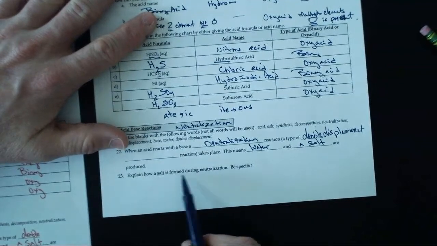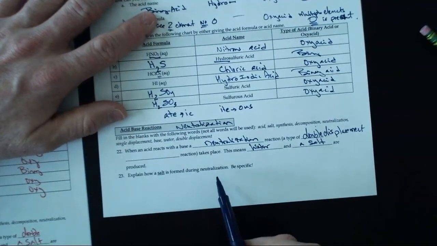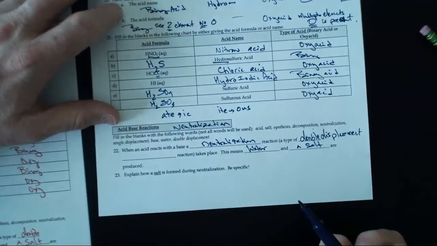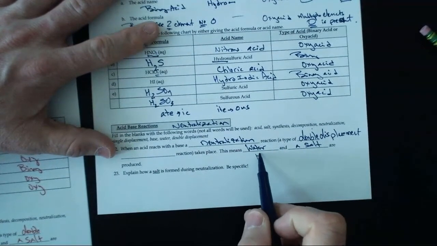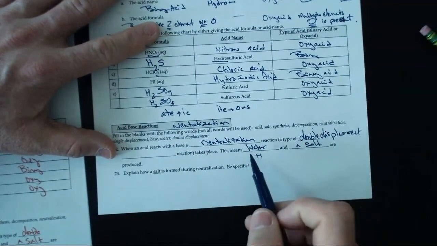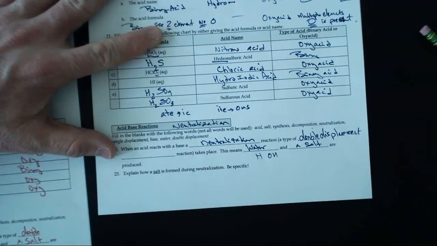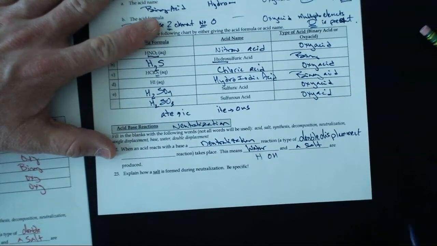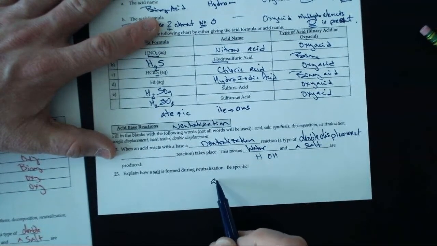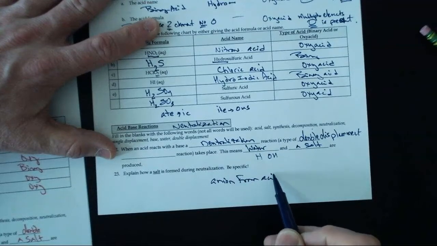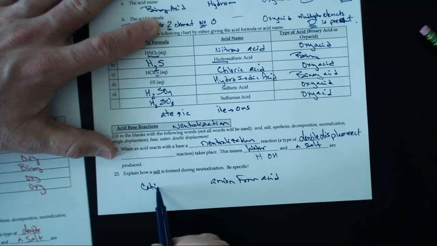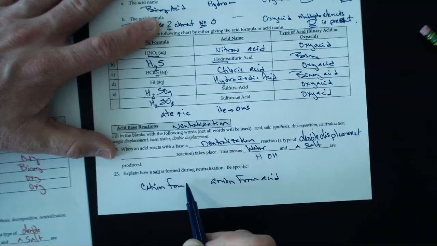Explain how a salt is formed during a neutralization reaction. Be specific. Well, you know that if water takes the hydrogen from the acid and the hydroxide from the base, this is going to leave the anion from the acid and the cation from the base.